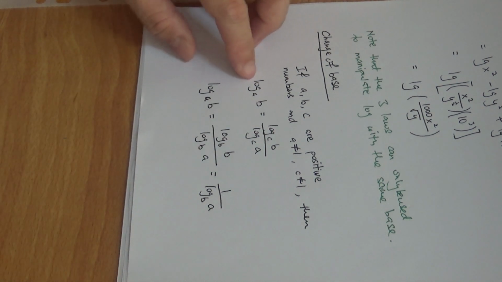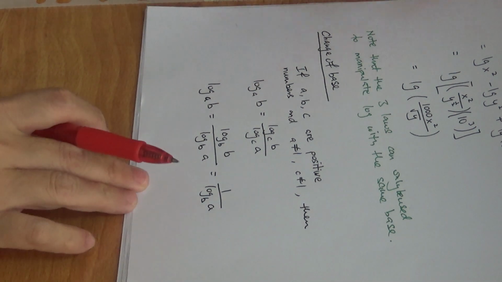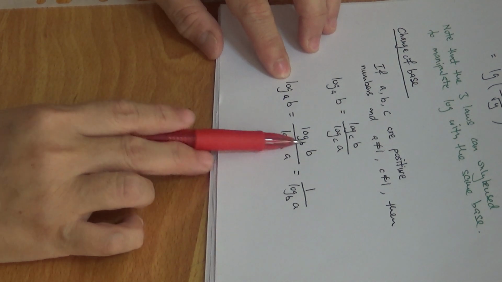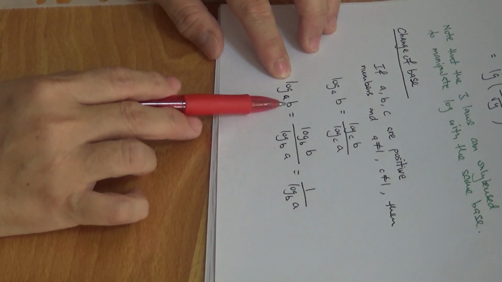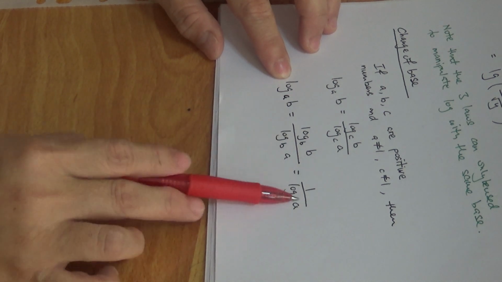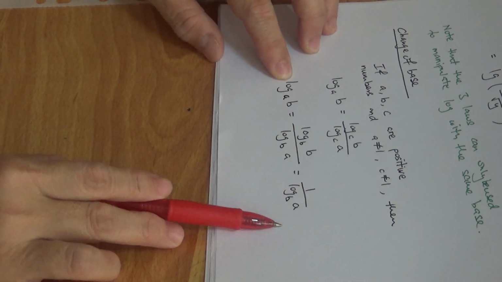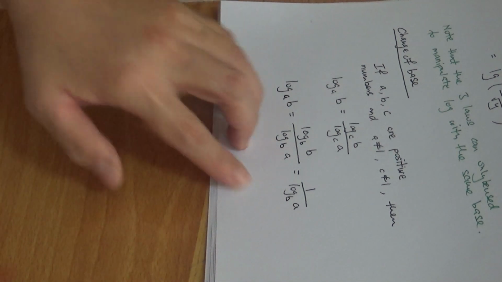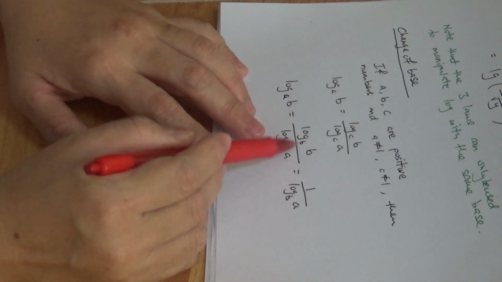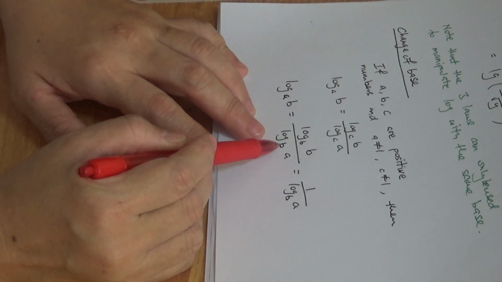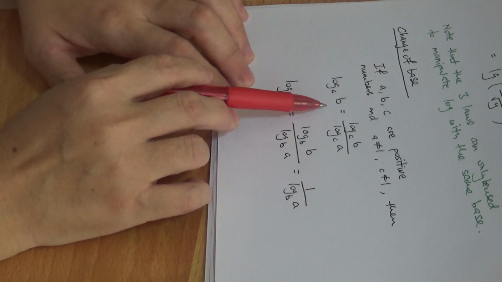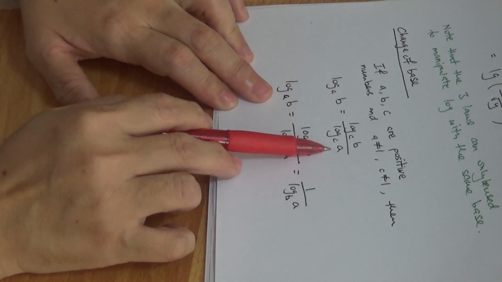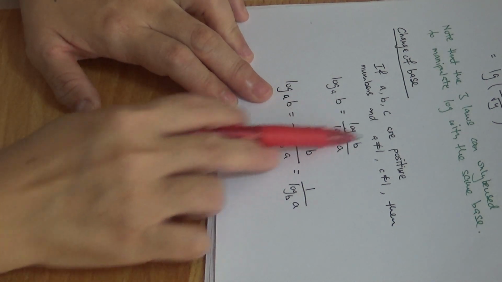Now, why did I say that the second rule is from the first rule? You just have to take a look at this. If I change it to base B, a common base, B on top, A below. But log base B of B is 1, therefore it's 1 over log base B of A. So this is nothing fantastic, it is derived from this part here, just that we change it to base B. I repeat the change of base law: you change it to whatever base you want, you put the B on top, you put the A below. We change it to the common base.